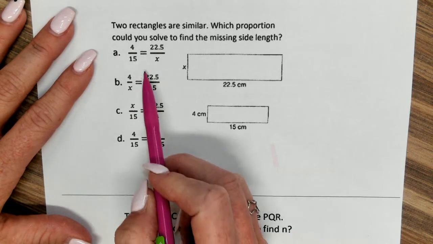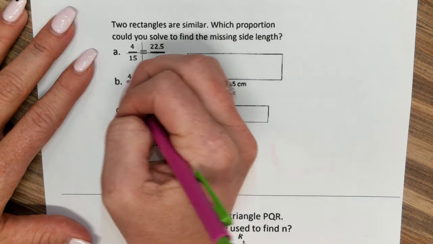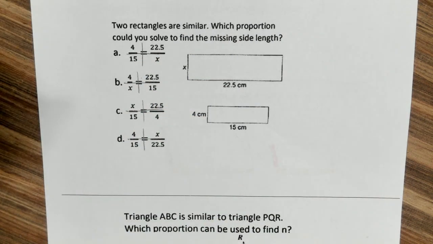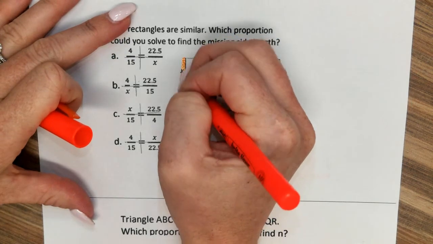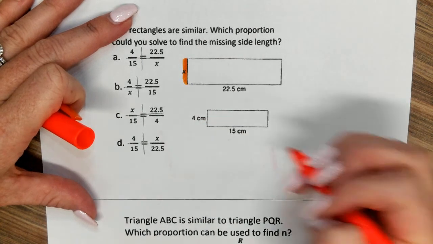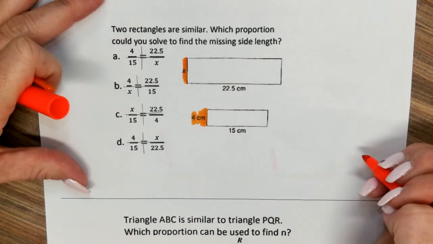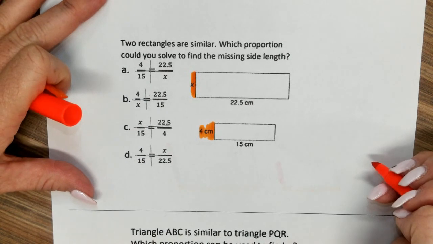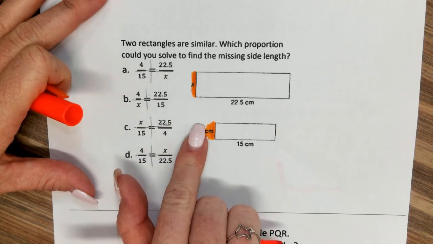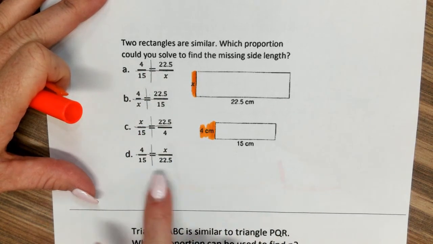Yes or no? Aren't those just boxes? If I went like this, isn't that a box? Do y'all see that? What I have to do is figure out which one is set up correctly, and I'm going to use my highlighters. So, highlight the X, one color, and what side does that correspond with? 4. Now what I want you to do is take that same color and highlight every 4 and every X you see over here orange.